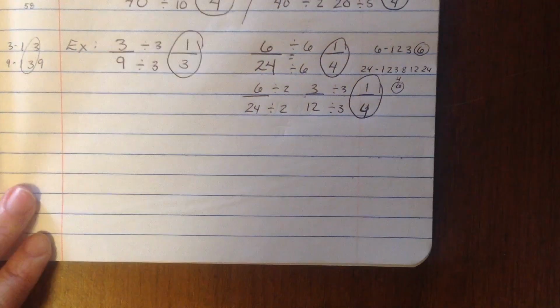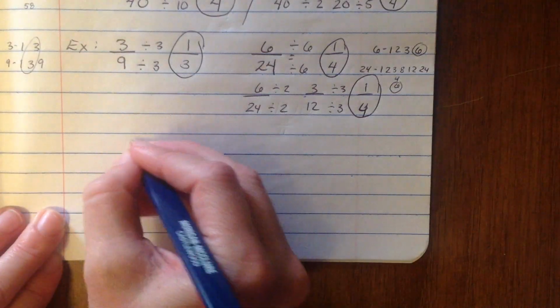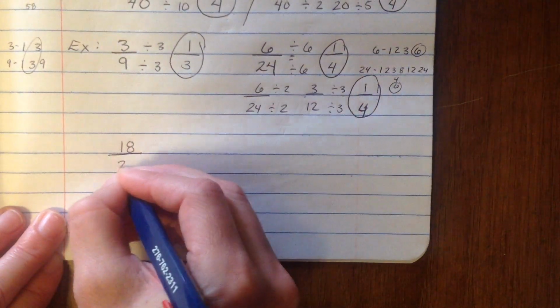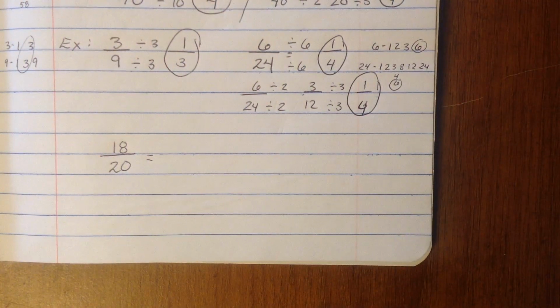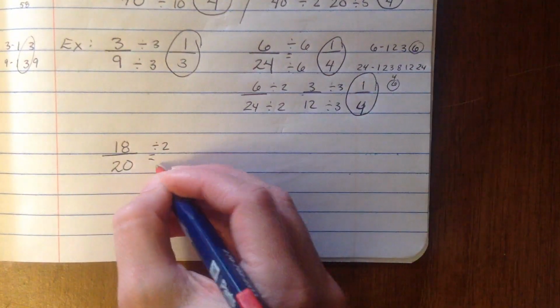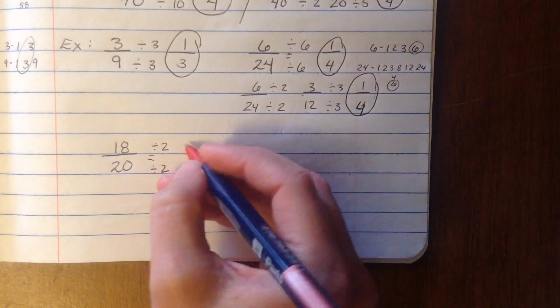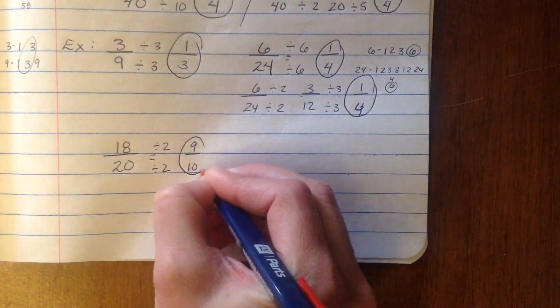Let's do one last example. And let's try the numbers 18/20. So take a second and see if you can find a common factor there. So for 18/20, of course, we find that the only common factor that they have in common is 2. And if you needed to make your list off to the side, you would have again found that 2 was the greatest common factor. 18 divided by 2 is 9, and 20 divided by 2 is 10. And that is how you reduce or simplify fractions.